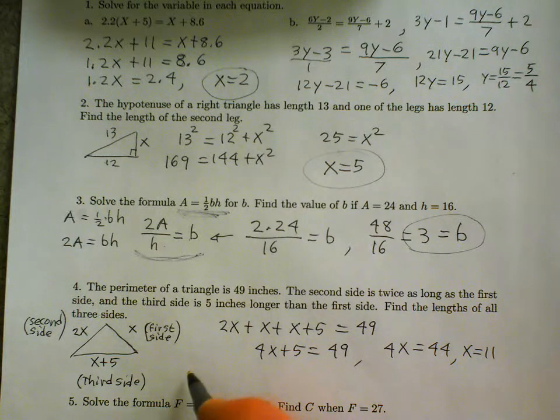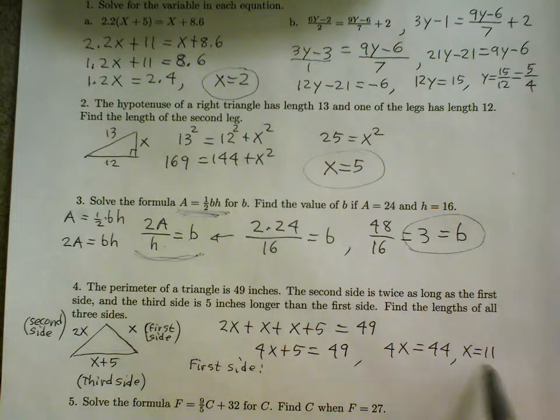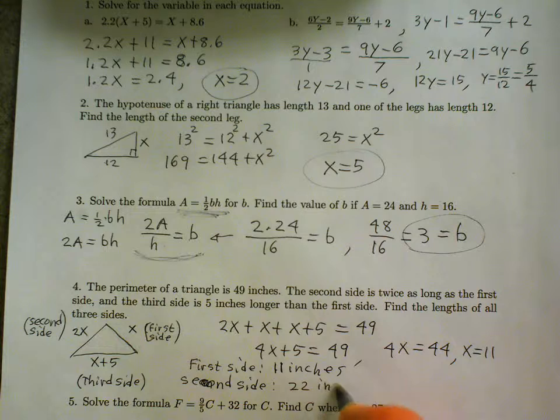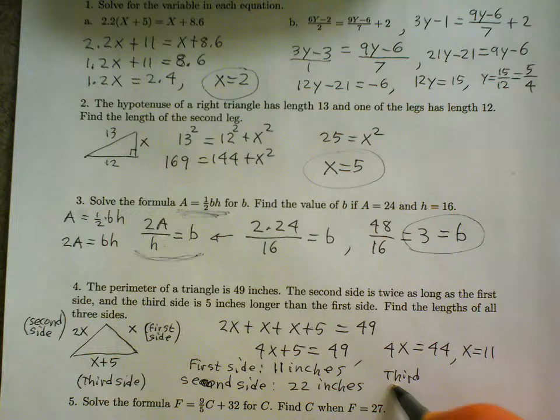Okay, so this is find the lengths of all 3 sides. So the first side is 11 inches. The second side is 2 times 11 inches, or 22 inches. And then the third side is 11 plus 5 inches, or 16 inches.